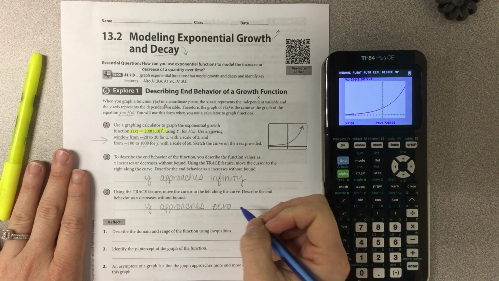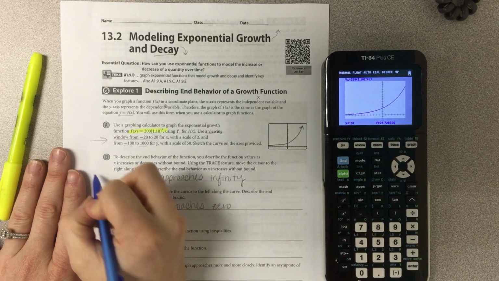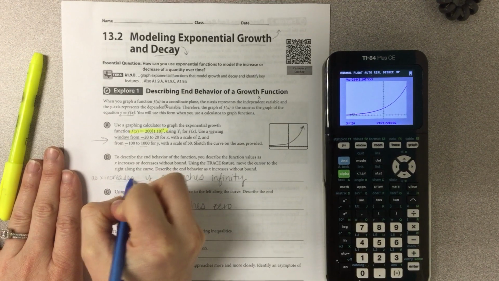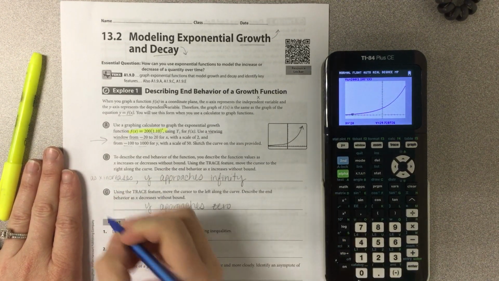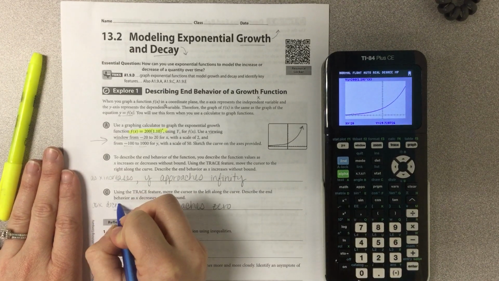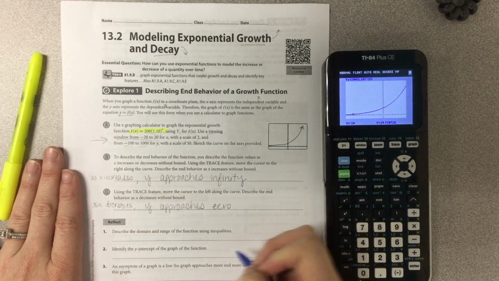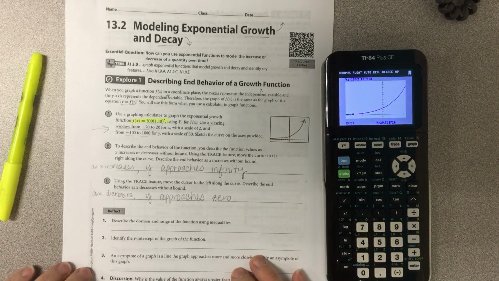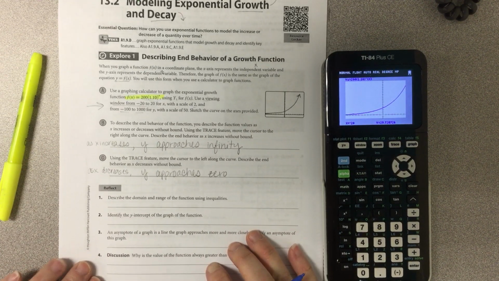Now technically, if we're describing this behavior, we should say as x increases without bound, y approaches infinity. As x decreases without bound, y approaches 0. All right, pretty basic stuff. So now we're going to move on to the reflect questions.